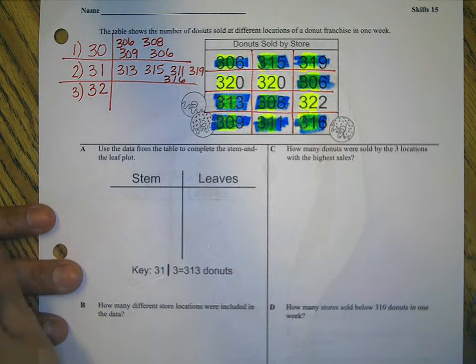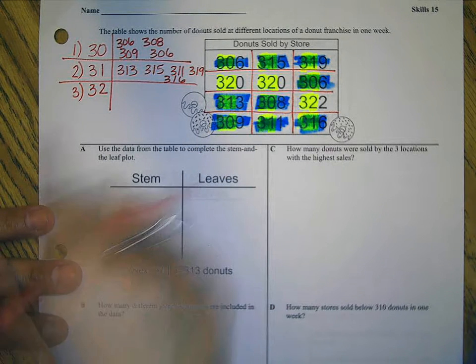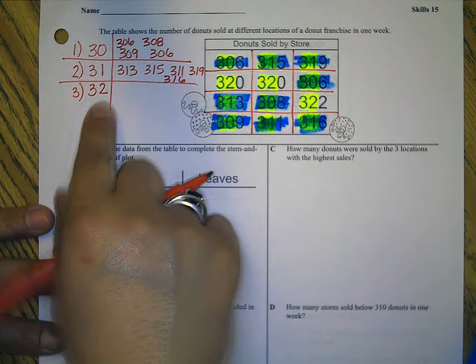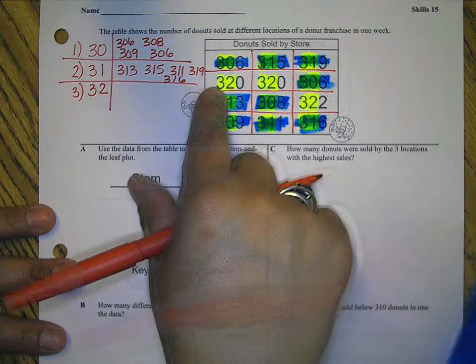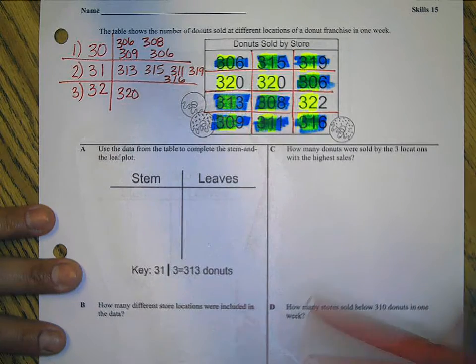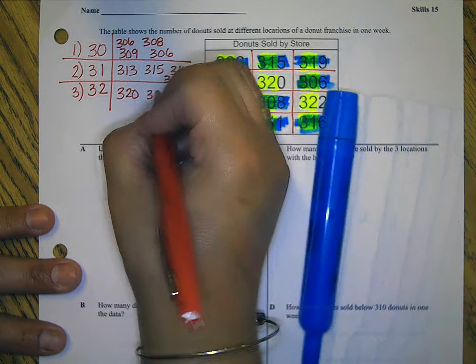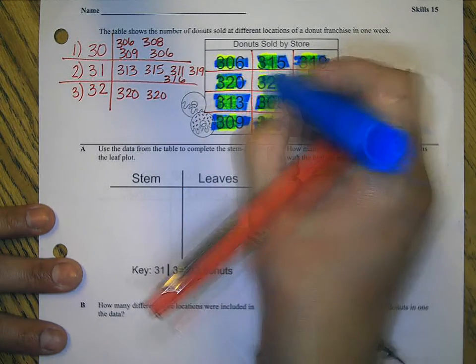Do I have all of them that start with 31? Now I have the numbers that start with a 3 and a 2. 320, 320, 322. 320. Notice how every time I write one, I take my highlighter and I go highlight it right away.